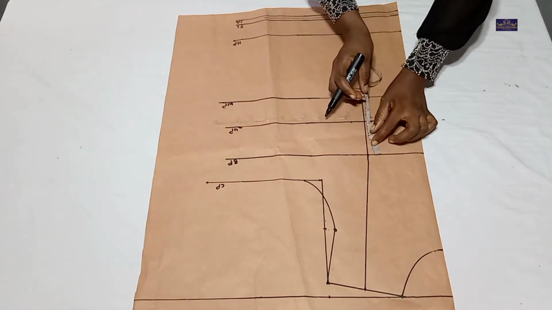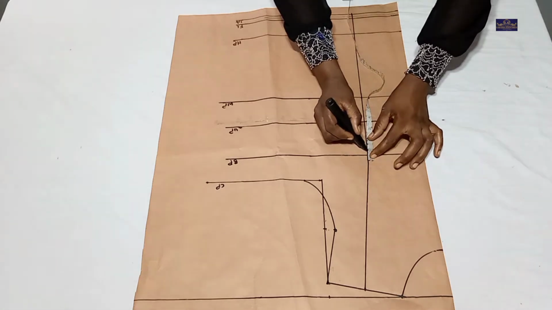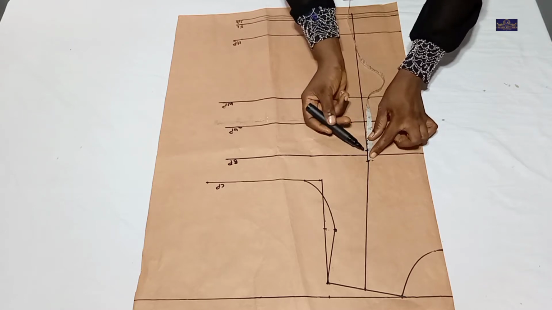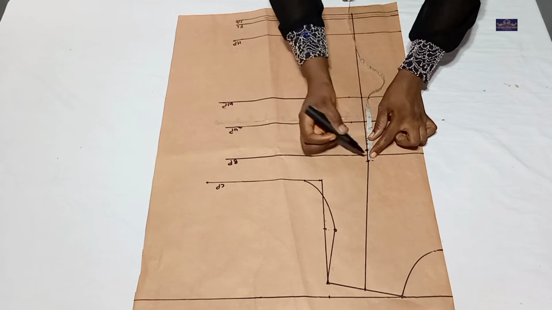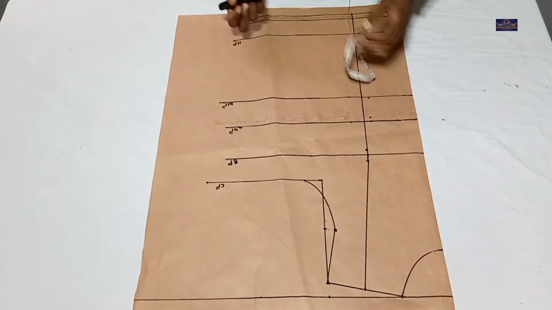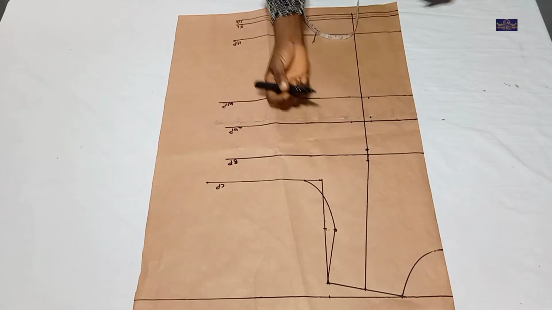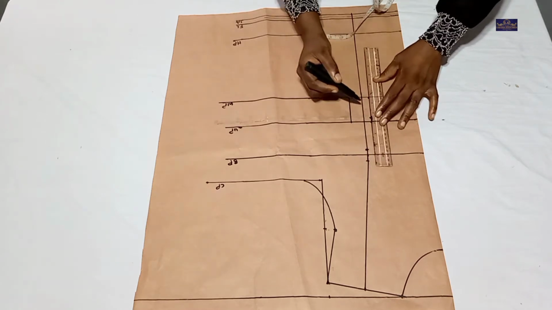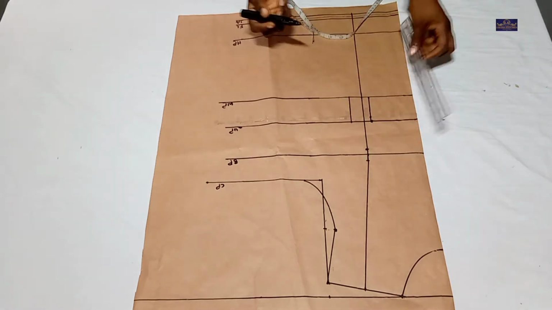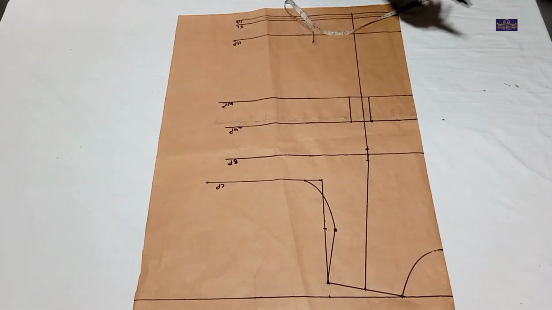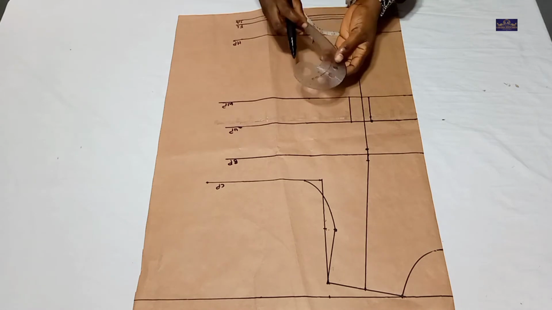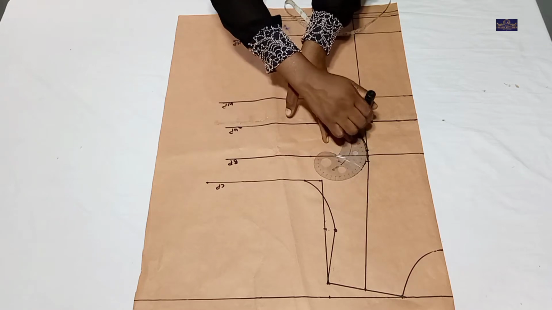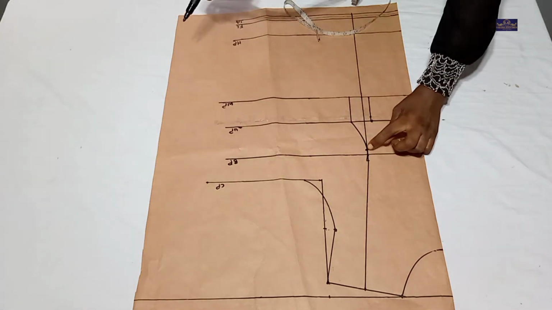Now on the bust point, I'm going to come down by half inch, and I'll go up by half inch. I'll mark now from this line, I'll come down by half inch, and from this line, I went up by half inch. Now I'm going to connect the points. So I'm going to connect this with a straight line. And I'll connect this point to this point.